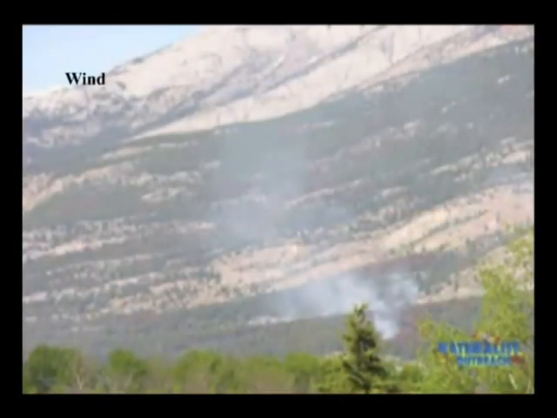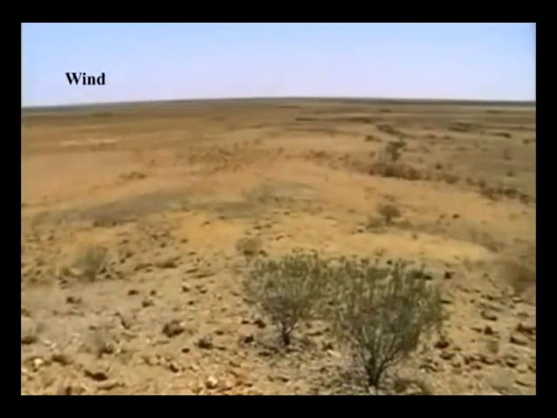Wind is moving air. It increases the rate of water loss from organisms and therefore affecting their distribution. Wind is also important in rain formation. In desert areas, wind aids in formation of sand dunes. Stable sand dunes may become habitats for growth of desert plants.